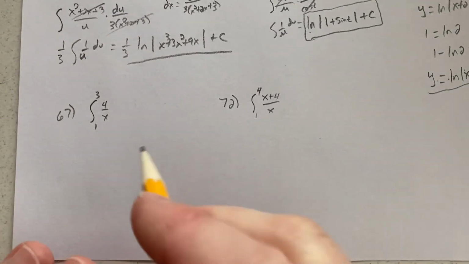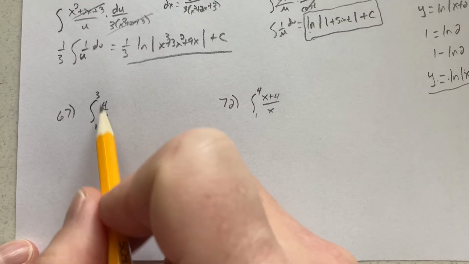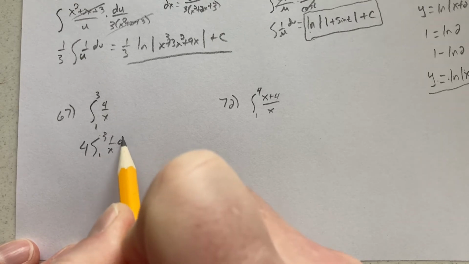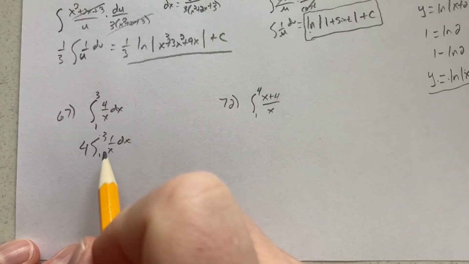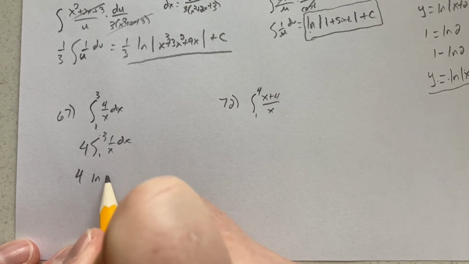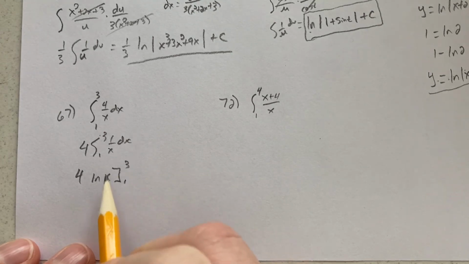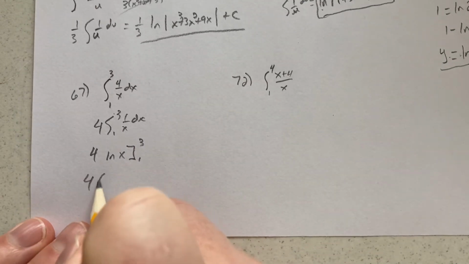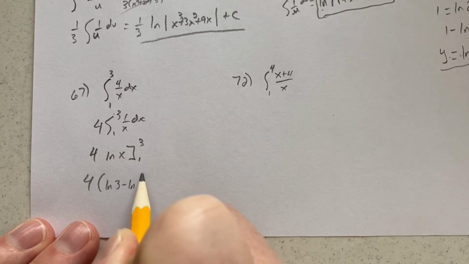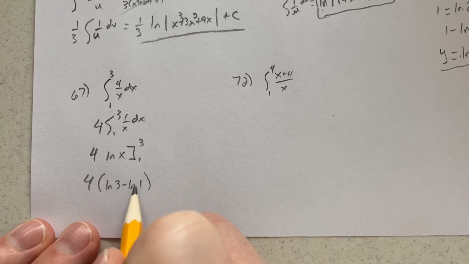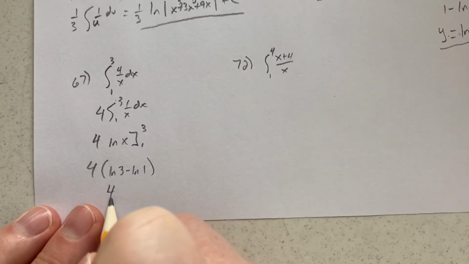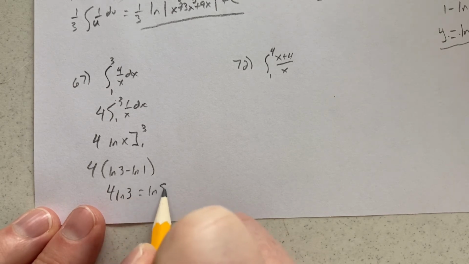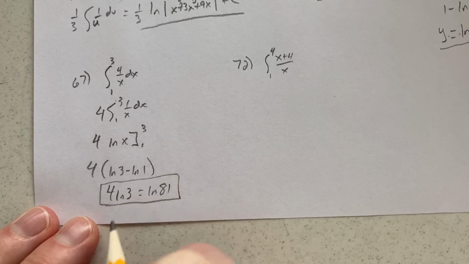All right, then we get 67. We're trying to find a definite integral here, area from 1 to 3 of this. If I pull that 4 out front, I've got this right here, okay? And that's going to give me 4 times the natural log of x from 1 to 3. It's technically the absolute value, but these are both positive, so that's not going to matter. So I go 4 times natural log 3 minus natural log 1. Top minus bottom. And the natural log of 1 is 0, so we're going to get 4 times natural log of 3. And if you wanted to, they could bring that up as an exponent, which would make this natural log of 81. Either one of those is fine.